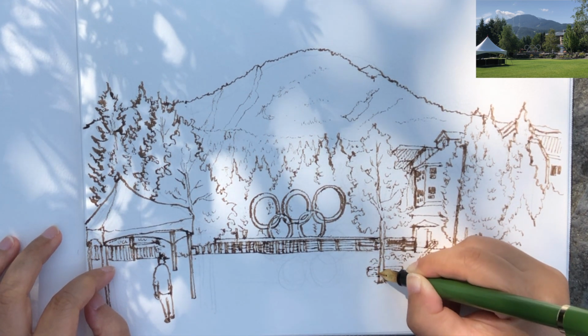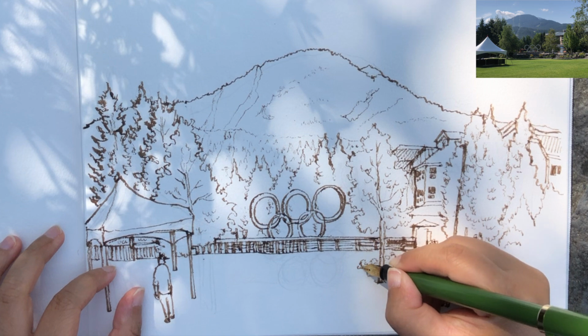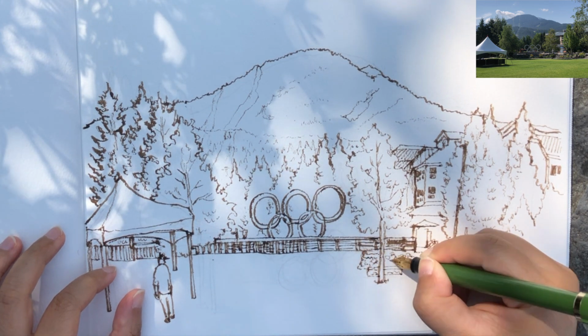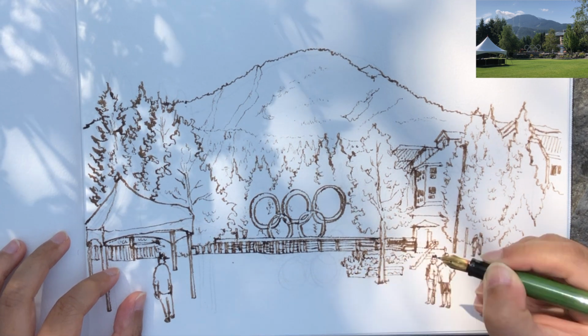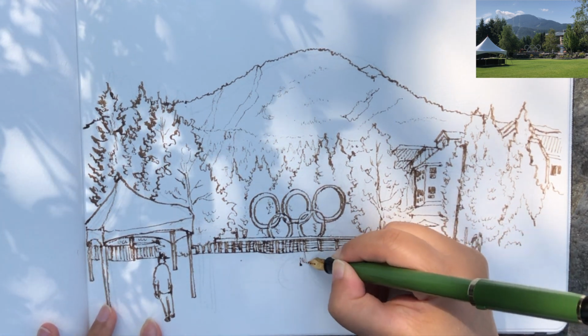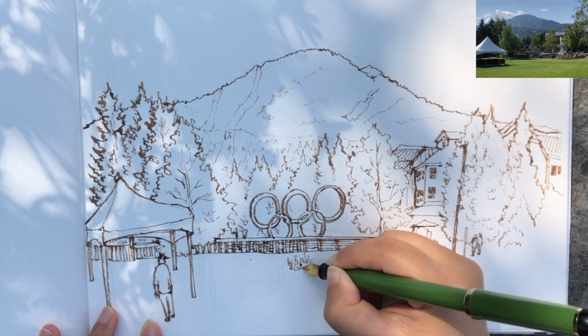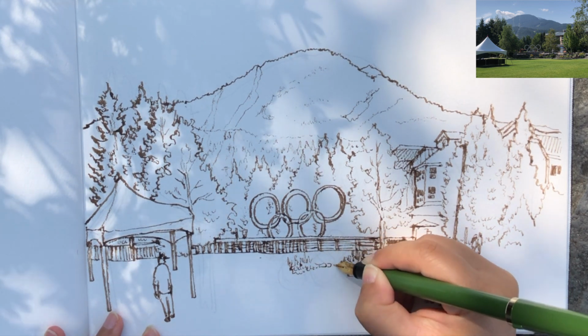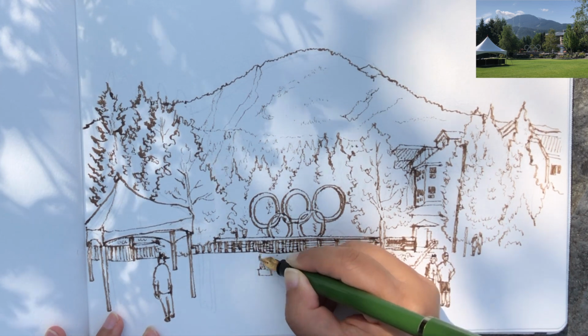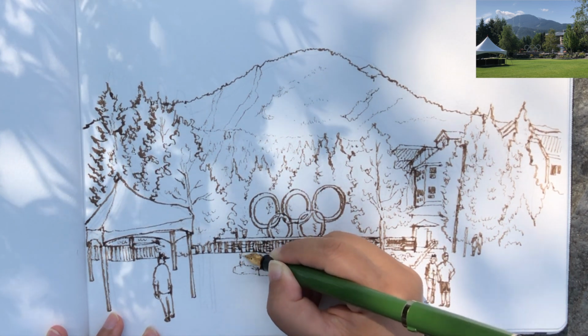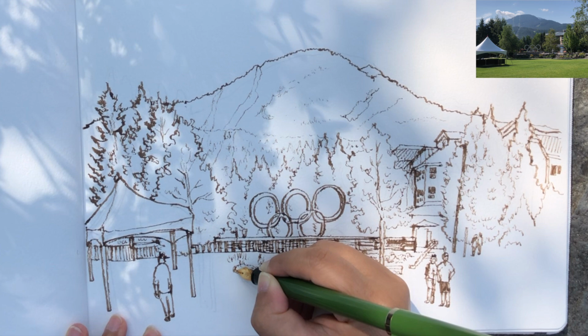And now I'm drawing the rocks piling up, making up this terrace over here supporting the railings in front of the Olympic rings from this point of view, and just summarizing the rocks as well. I think there's a flower bed with these golden plants and more rocks behind.